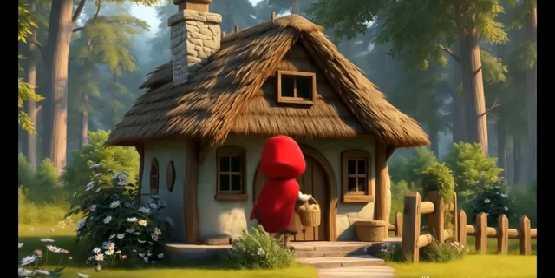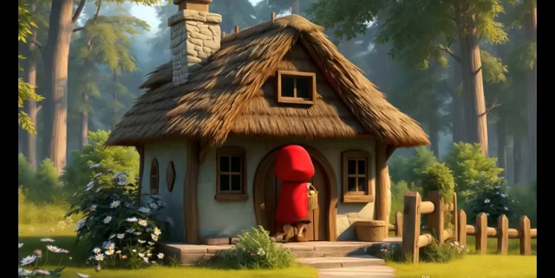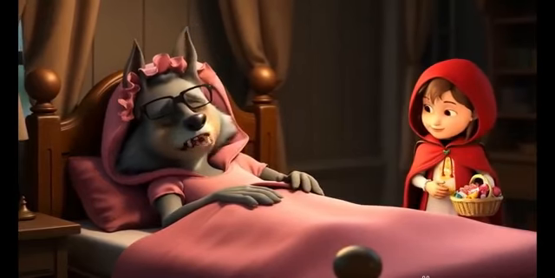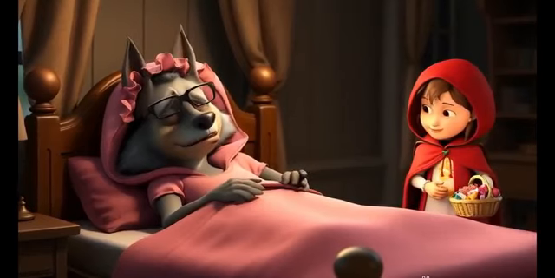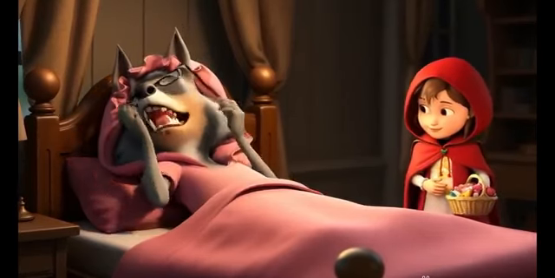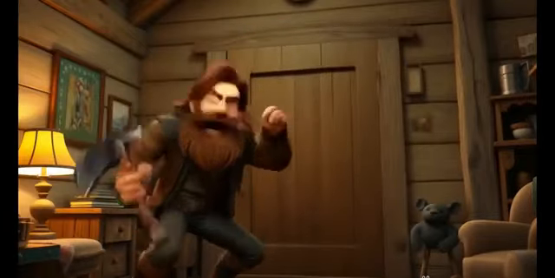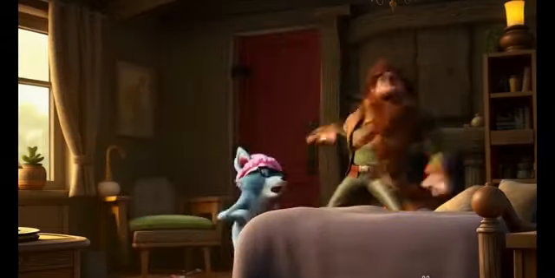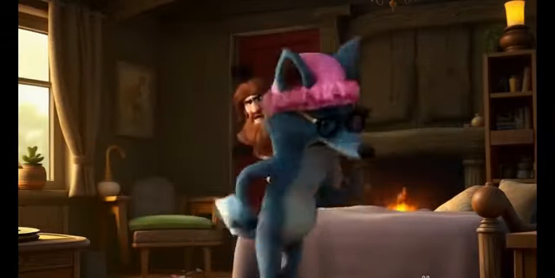Little Red Riding Hood arrived at her grandmother's quaint cottage, nestled at the edge of the forest. Inside the cottage, the wolf, now disguised as grandmother, lay in bed, waiting for Little Red Riding Hood. Just as the wolf was about to pounce, a brave hunter burst through the door. The hunter chased the wolf out of the house, saving Little Red Riding Hood.